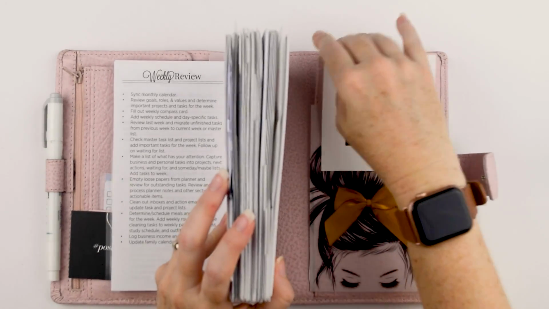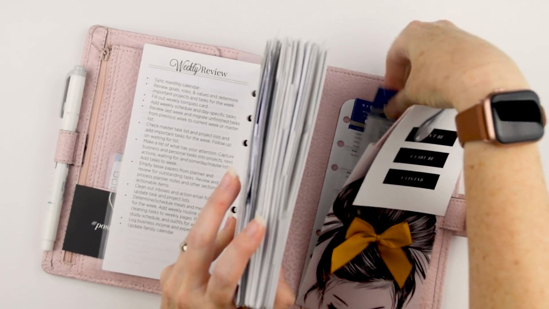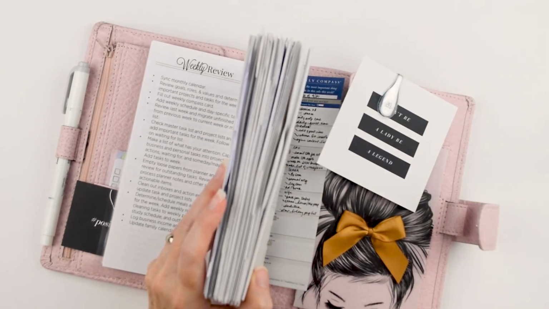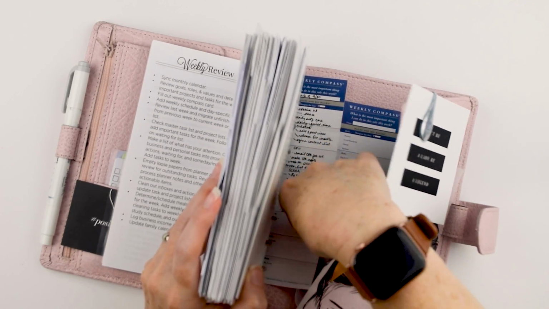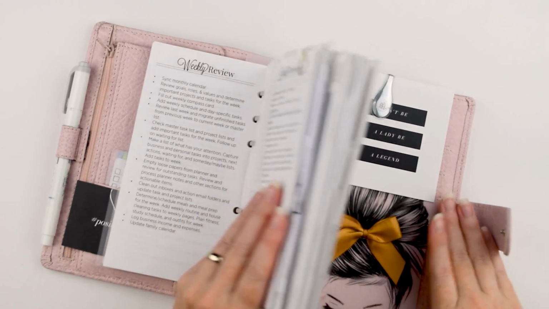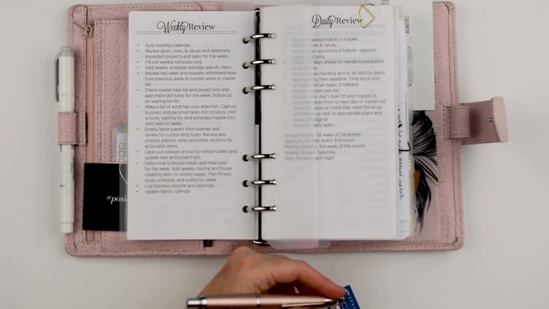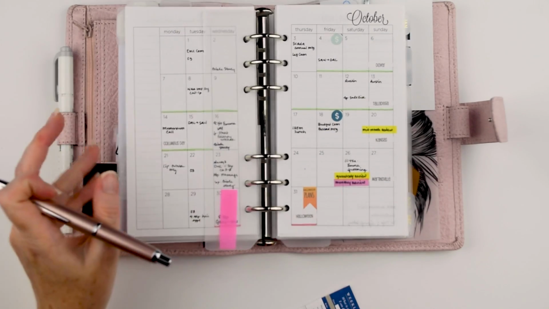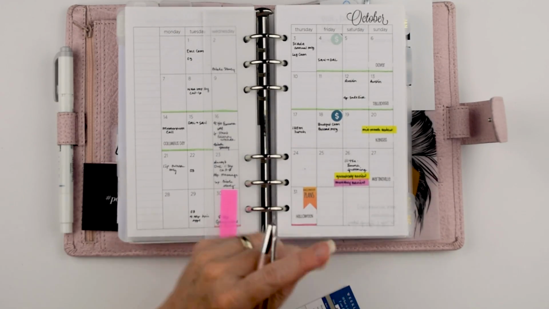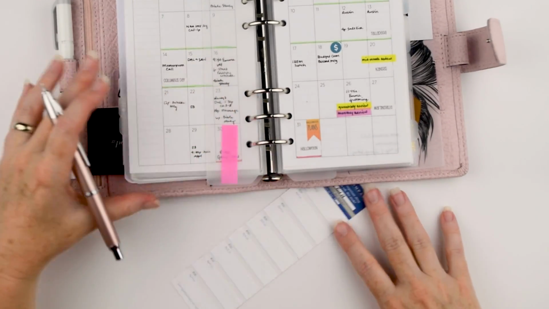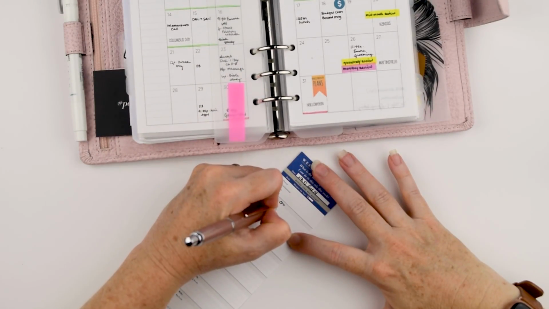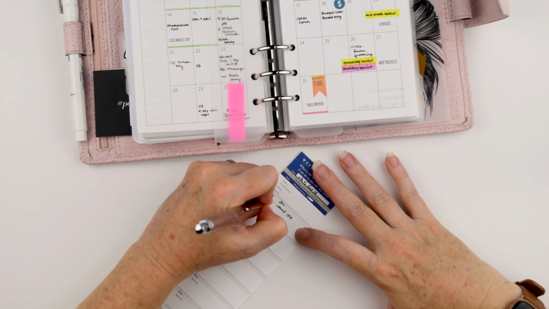Now we are still on Wednesday, but I will go ahead and start filling out my compass card for next week. I just keep these tucked in the back so I can grab them easily. So this is for the week of October 14th. I'll bring this into frame a little bit.